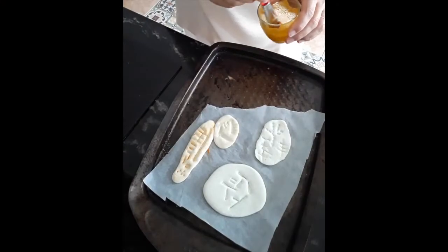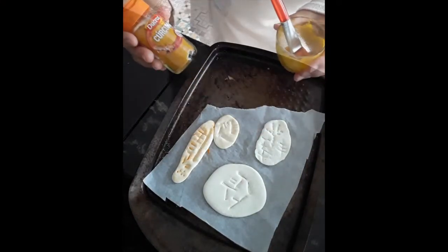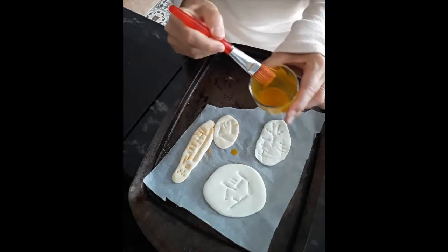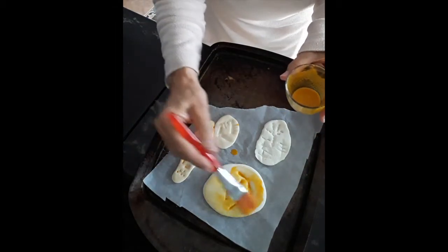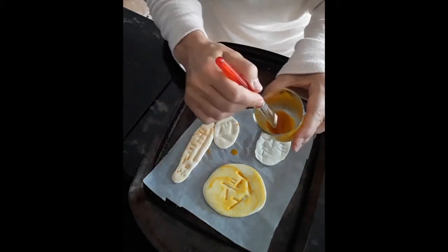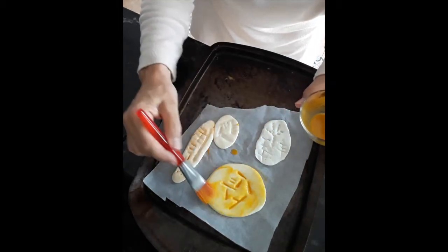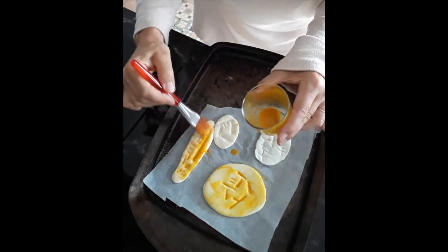Okay, before I put them in the oven, I'm going to add a little bit of, this is cumin powder. I've also used a bit of chili powder. Try and give it a little bit of colour. Look at that. It's great, isn't it? I don't know how this is going to turn out, but it might just define. Look, you can see the actual engraving a little bit more here. Goes into the cracks.